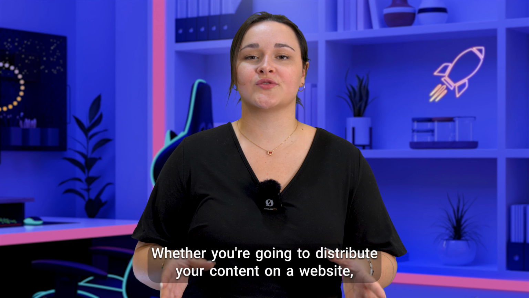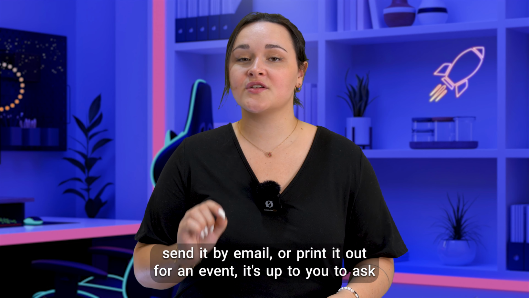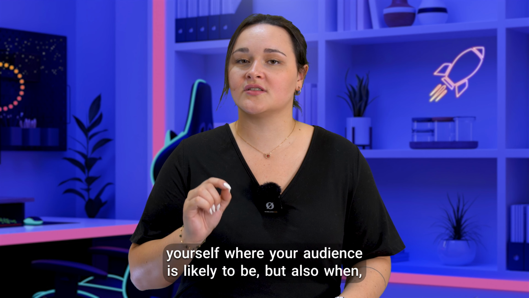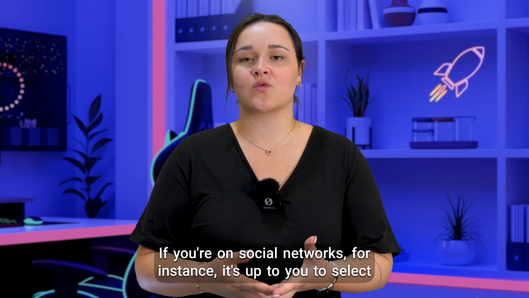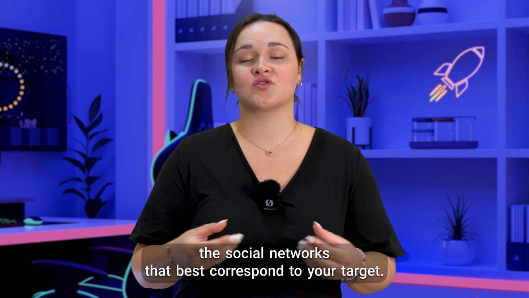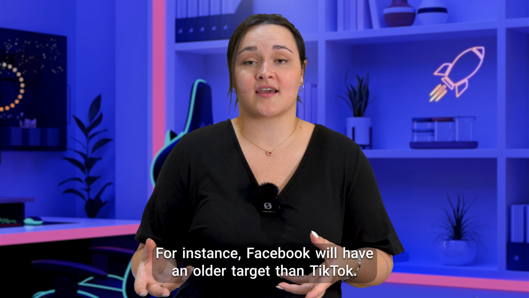Whether you're going to distribute your content on a website, send it by email, or print it out for an event, it's up to you to ask yourself where your audience is likely to be, but also when, how, and why. If you're on social networks, for instance, it's up to you to select the social network that best corresponds to your target. For instance, Facebook will have an older target than TikTok.